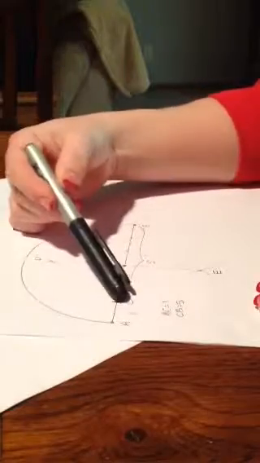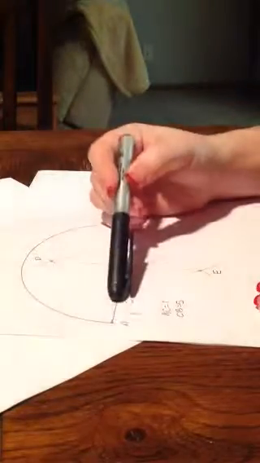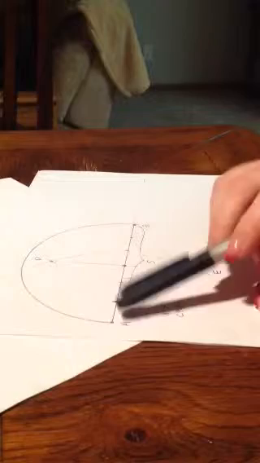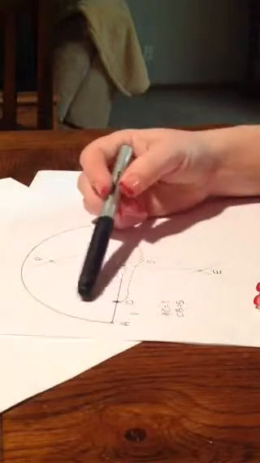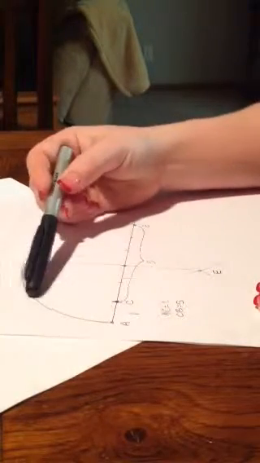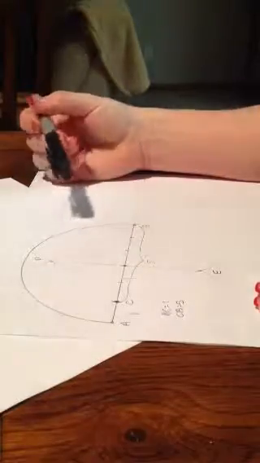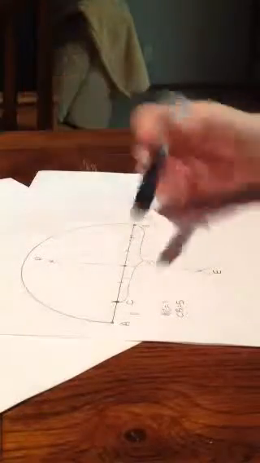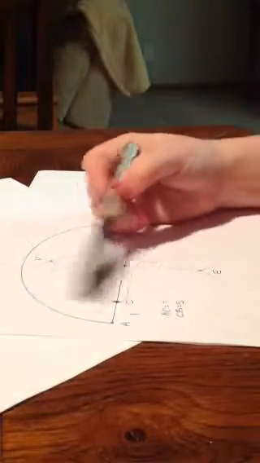Our job now is to figure out a point on this semicircle that is directly above the point at the end of the 1 unit segment. So we're trying to find this point right here. How do we do that? Well, the easiest way again is to construct a line that forms a right angle.